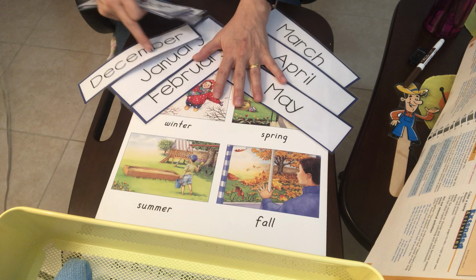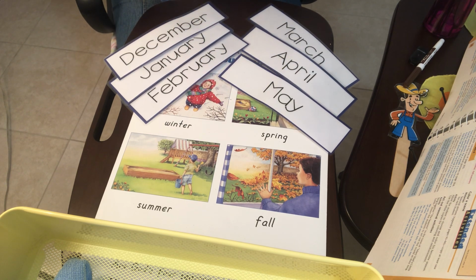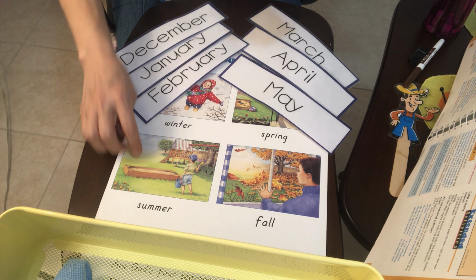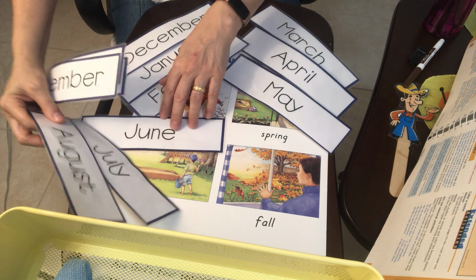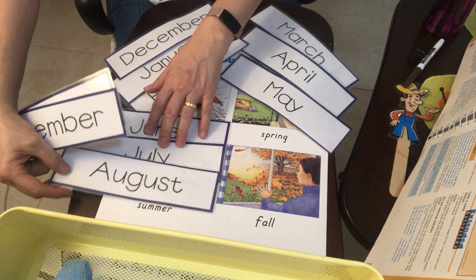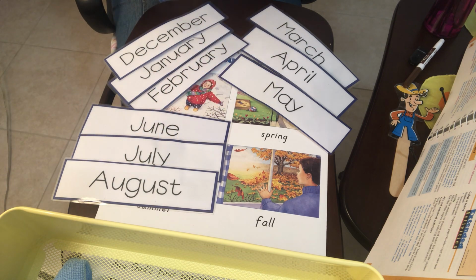Okay. What about summer? Summer is when it's really, really hot in Miami and everywhere else. But it's really hot in Miami, and that's June, July, and August. 3 months are in summer.